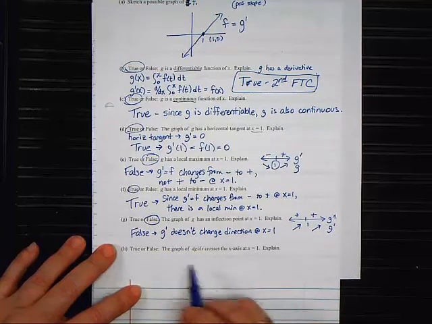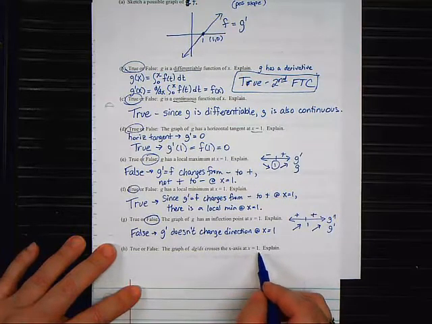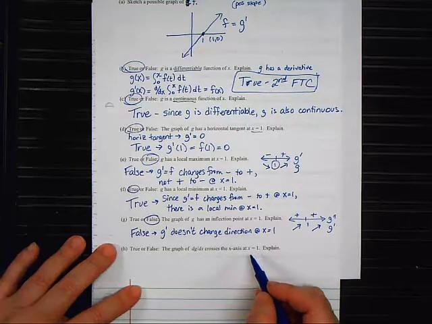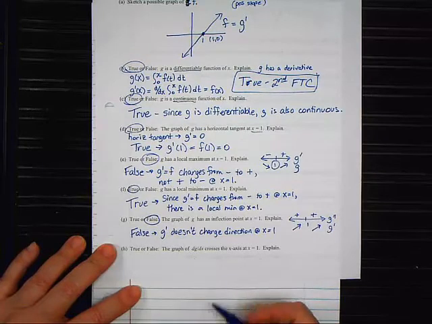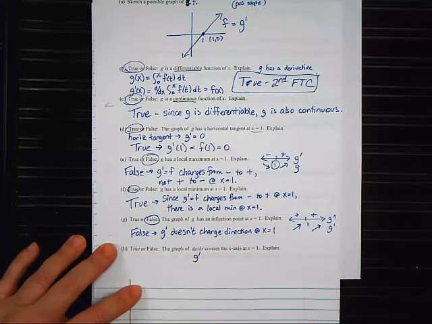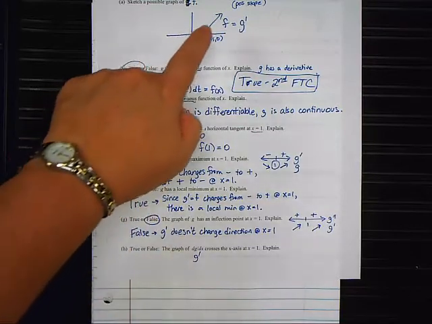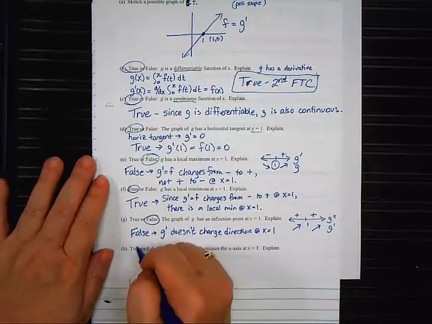Finally, letter H, true or false? Does the graph of dg dx cross the x-axis at 1? This is probably the easiest one on the page if you remember what that means. dg dx is the same thing as G prime. So does the graph of G prime cross the x-axis at 1? Yes, that is true.